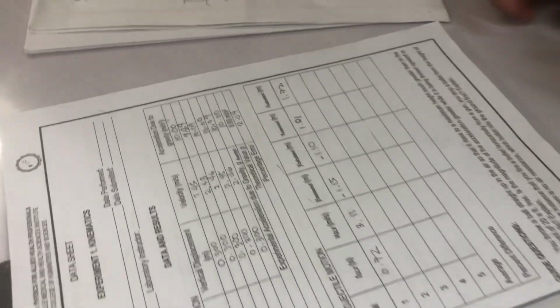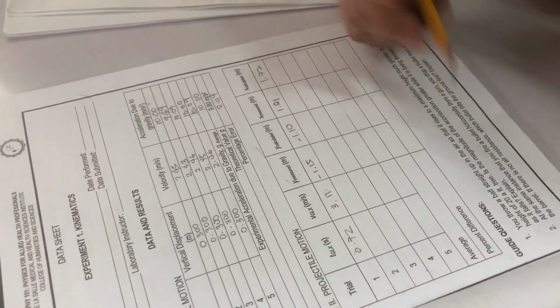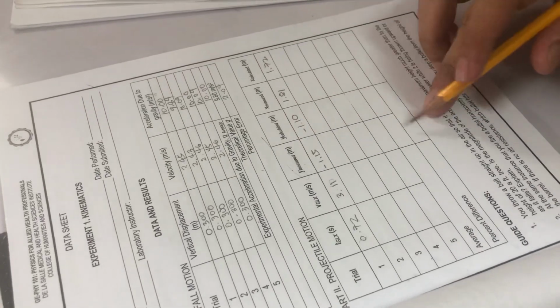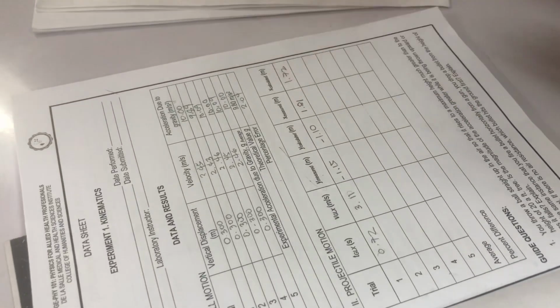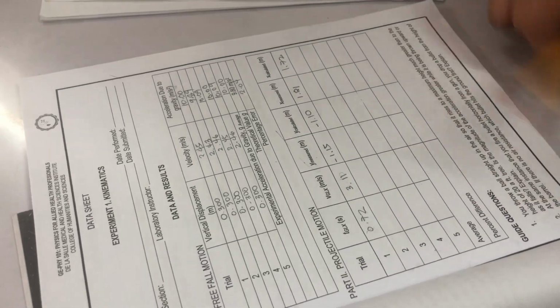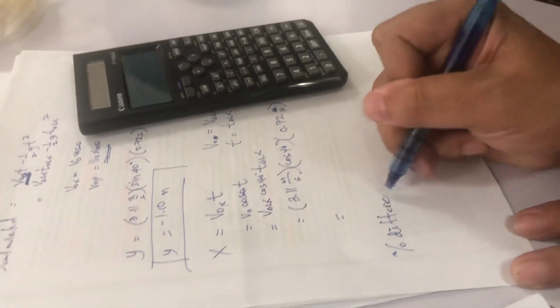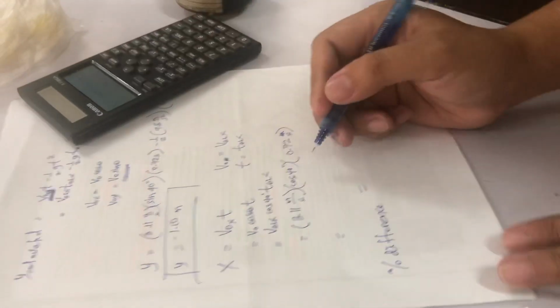Then what we need to do is the second trial, the third, fourth, and fifth, and compute the average value of the y measured, y calculated, and also the x measured and x calculated for us to get the percent difference. The percent difference has a different formula from the percent error. Percent difference is the difference between two values.